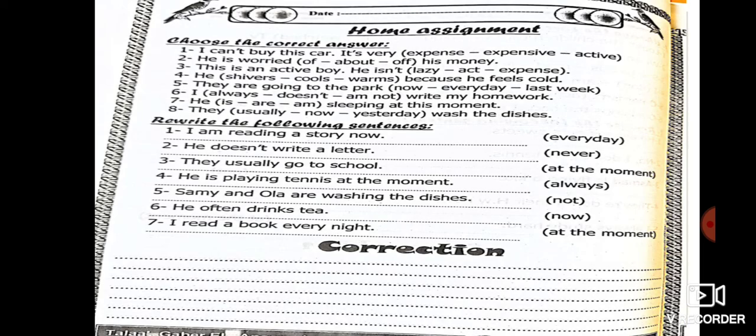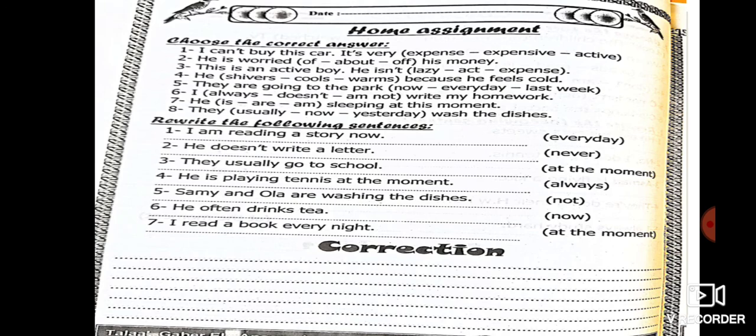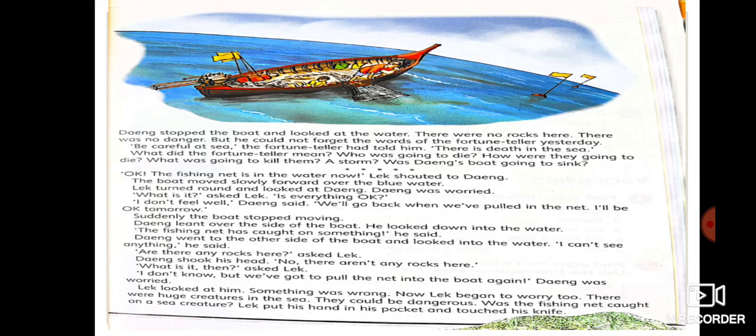Do you understand? Now page 11 will be your homework. Page 11 will be your homework. Write homework on page 11, okay? And now let's open the language book. Let's continue reading.